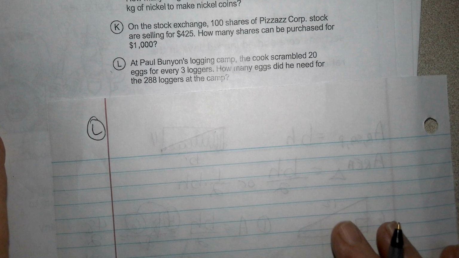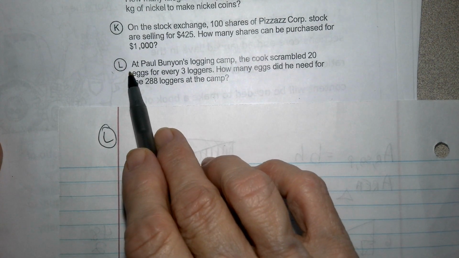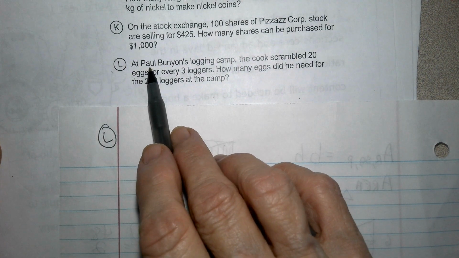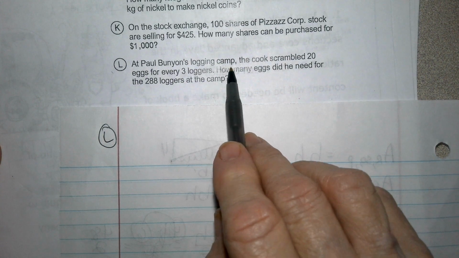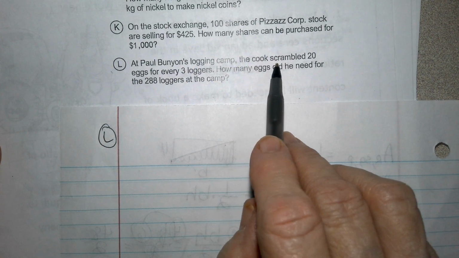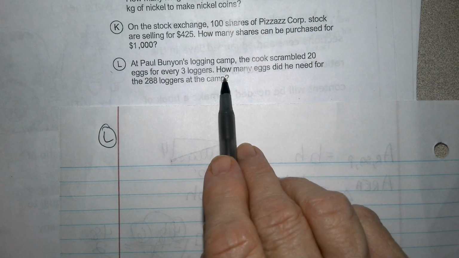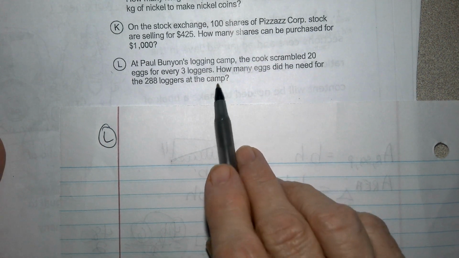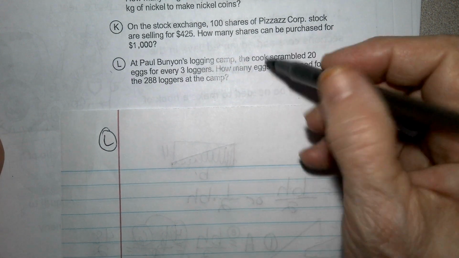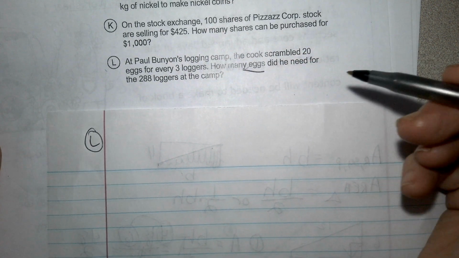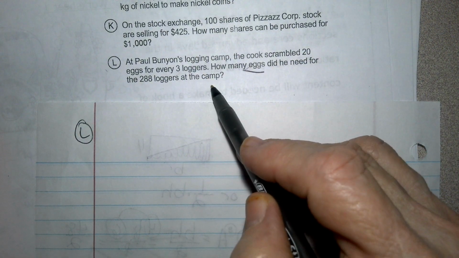All right, so on this one right here, I'm going to do the letter L. It says, at Paul Bunyan's logging camp, the cook scrambled 20 eggs for 3 loggers. How many eggs, I'm looking for a number of eggs, did he need for 288 loggers at the camp?